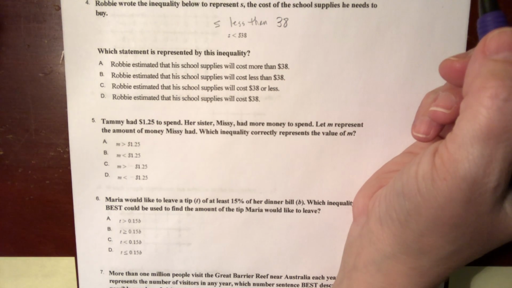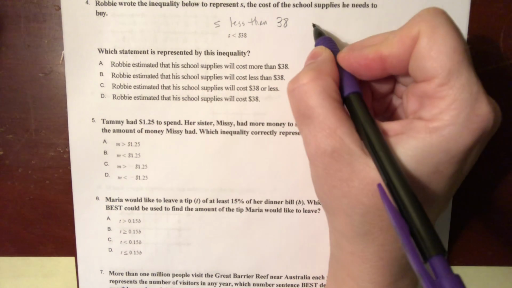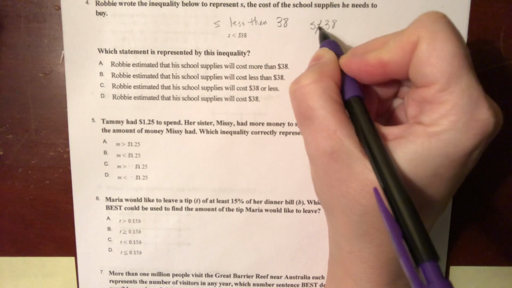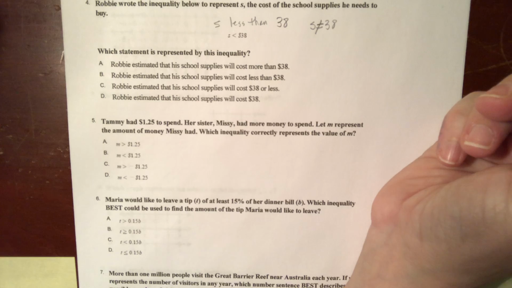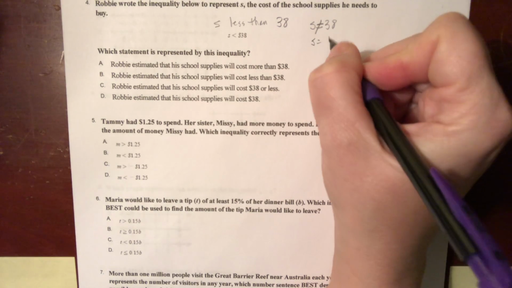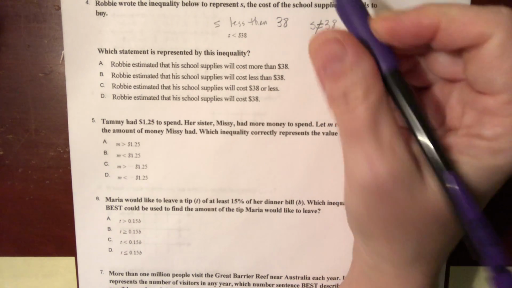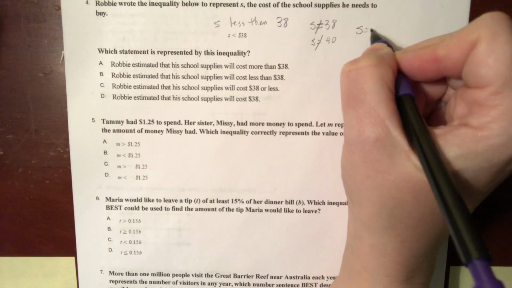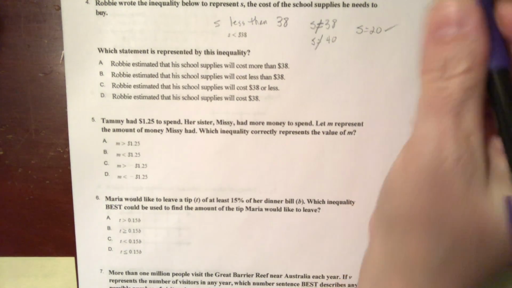So let's think about that for a minute. It can't be 38. S cannot equal 38. What kind of numbers can it equal? Can it equal 40? Not if it's less than. Can it equal 20? Yeah, 20 would fit in there.